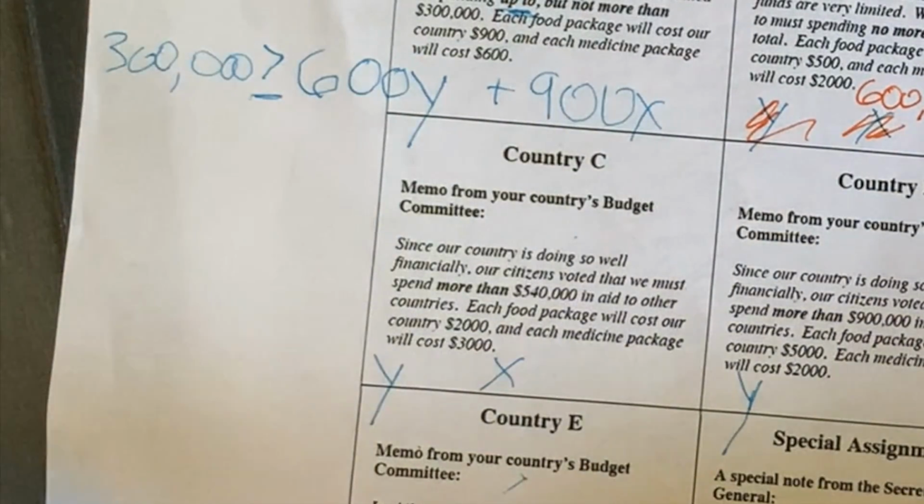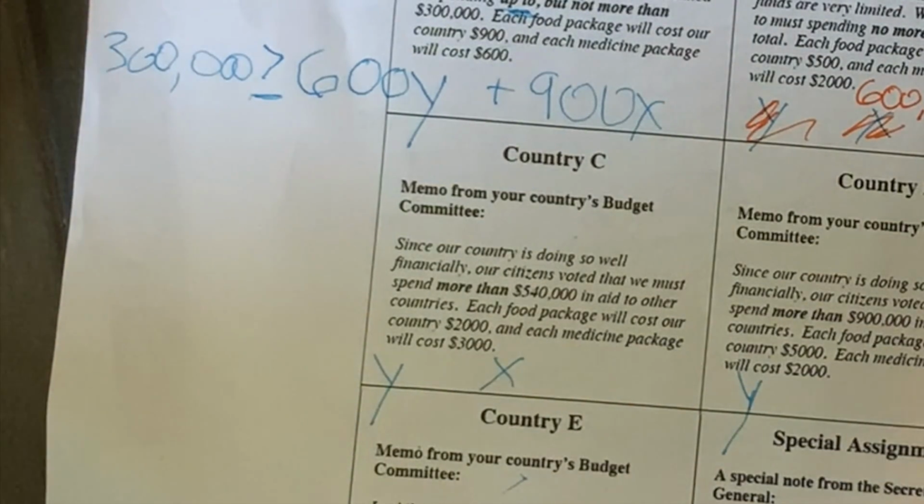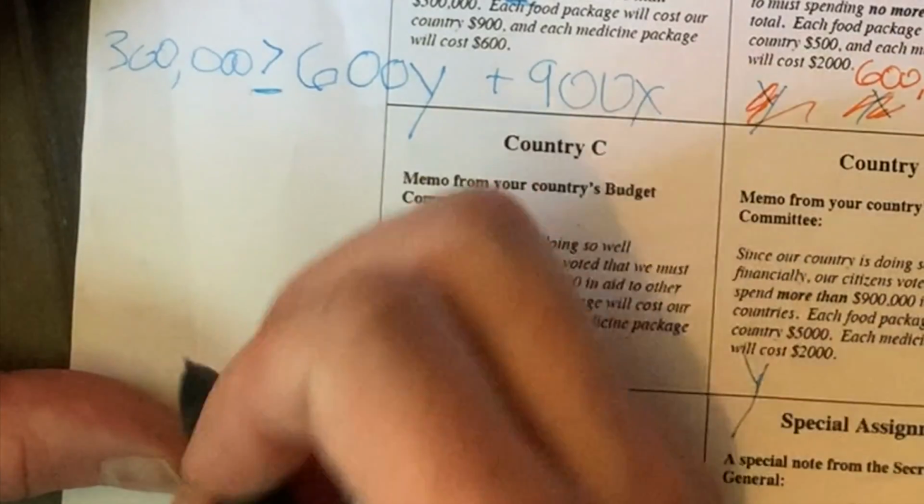Well, this does sound like Canada. They're so friendly up there, eh? They like to give. They're not exactly this whole uber capitalist, I'm only looking out for myself type thing that America's got going on. They want to give back sometimes, or at least that's the reputation. Anyways, they want to spend more than $540,000.